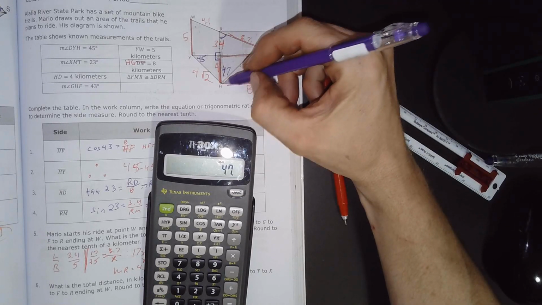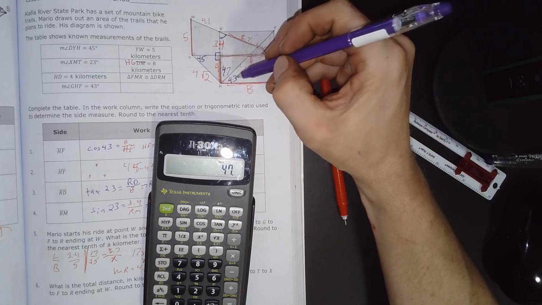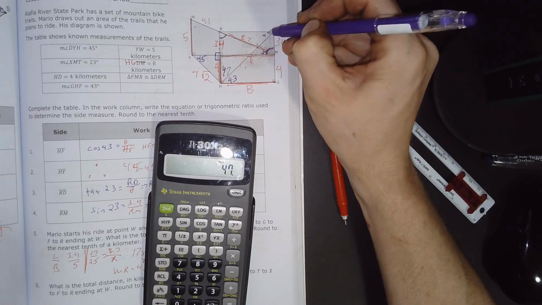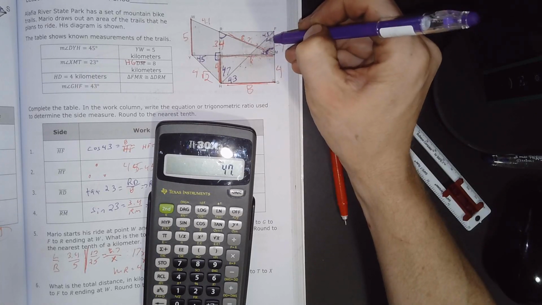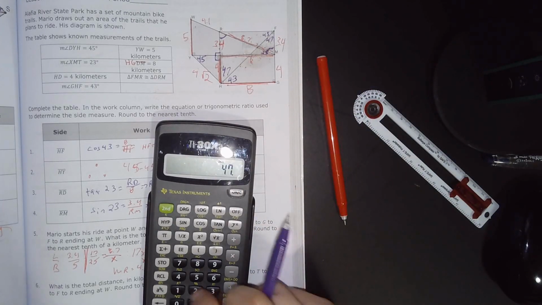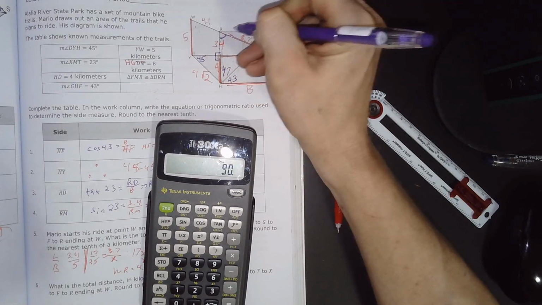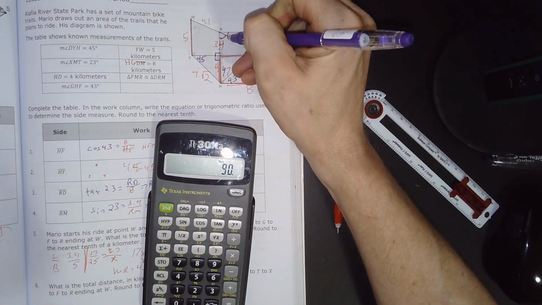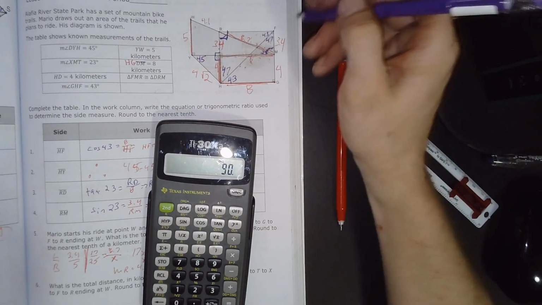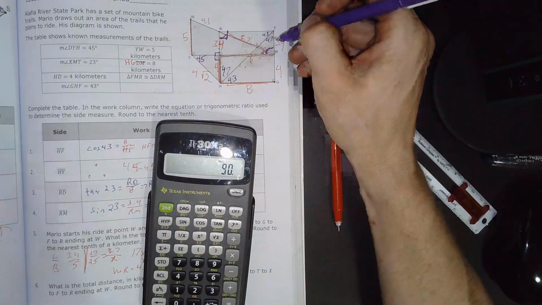It's making HF a transversal, if you will, making these alternate interior angles. So this is a 43-degree angle, and this is a 47-degree angle. So 47 plus 43 means this big angle here is indeed a 90-degree angle.